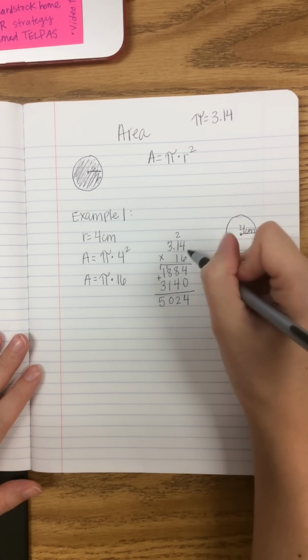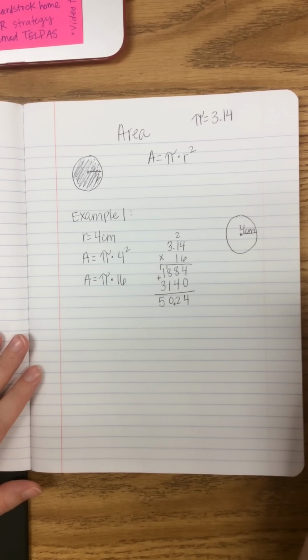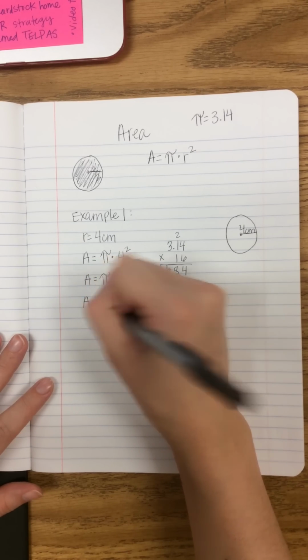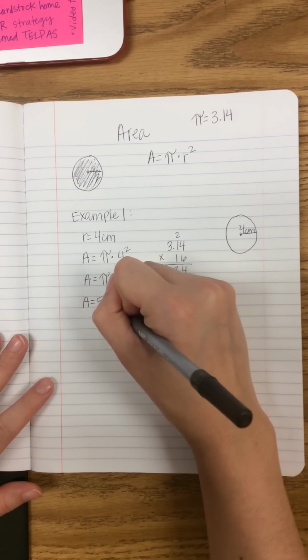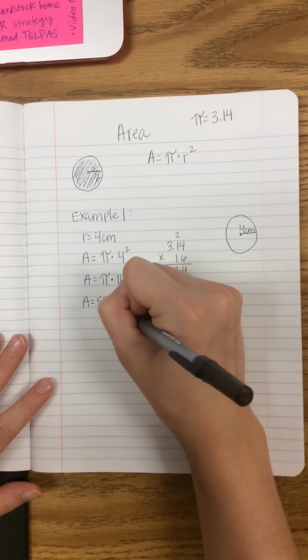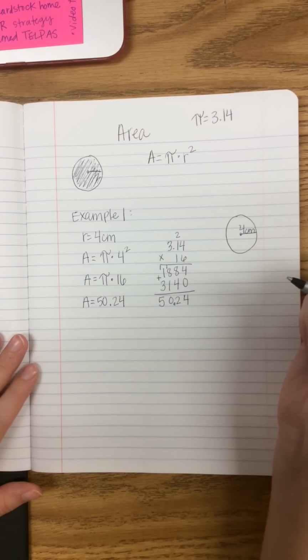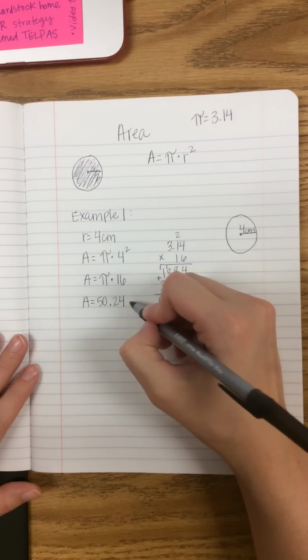Okay, and now we have 2 decimal places in our multiplication, so we need 2 decimal places in our answer. So the area of this circle is 50.24. Now, whenever we write area, just like we would write area of a rectangle, you remember we square our units.